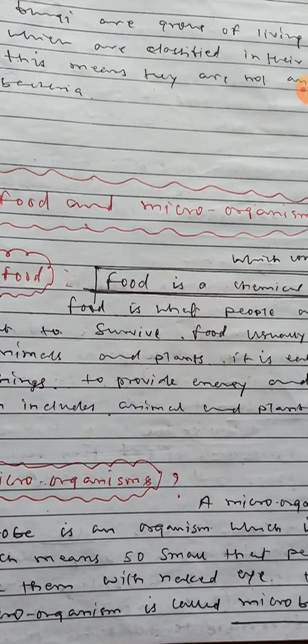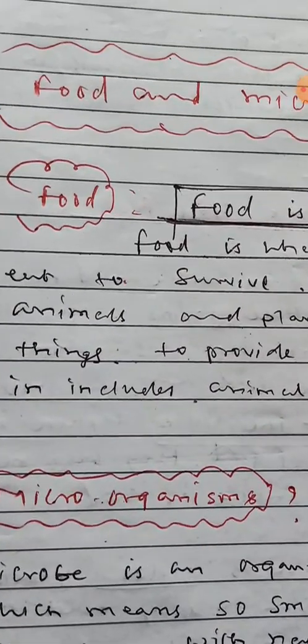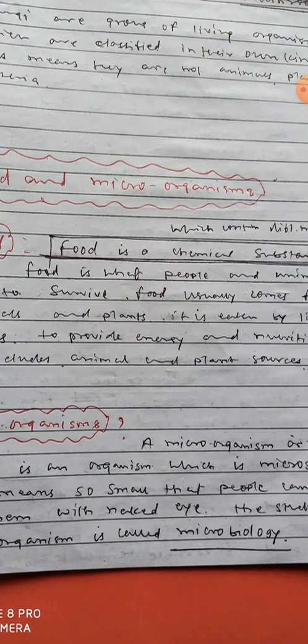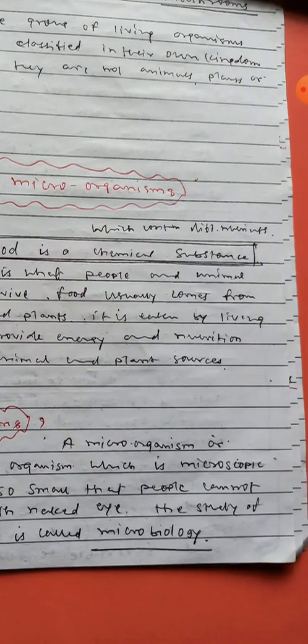There are various sources. Of the main sources of the food, there are two: one is the plant and the other is the animal. From both sides we eat the food.